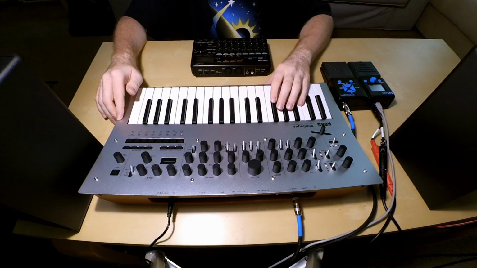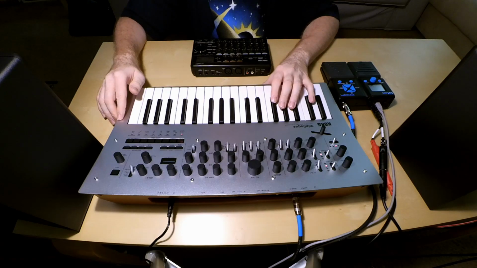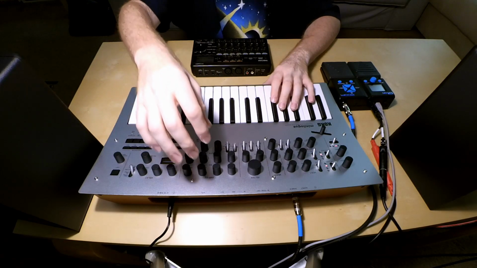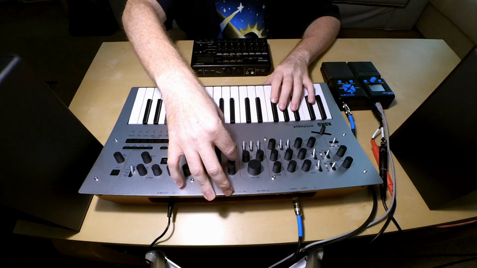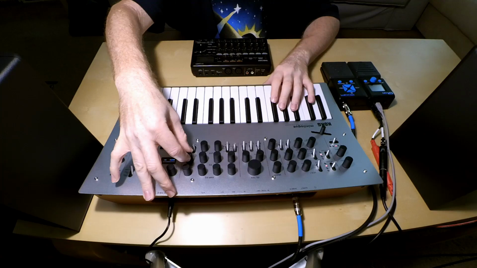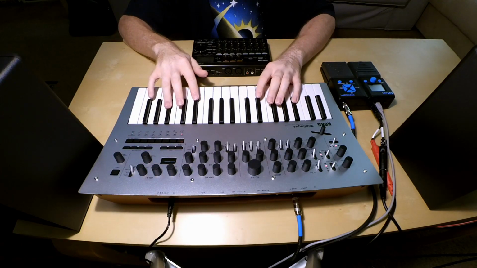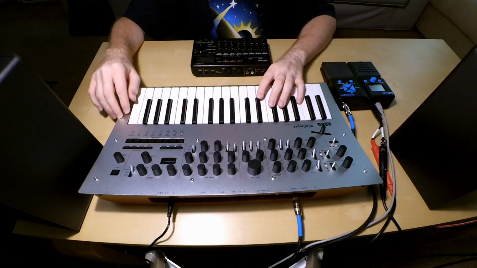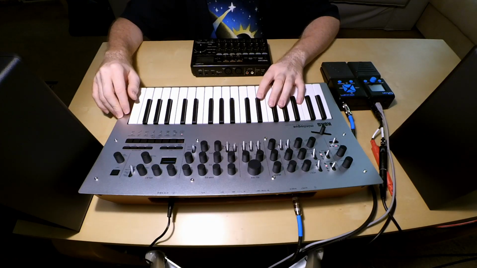Starting to sound pretty good. Alright, so the next envelope we want to change is the filter envelope, or the second envelope, which will be routed to the filter. So let's go ahead and change the attack to around 980 on that. And we're going to change the release to around the same time, 980. Alright.